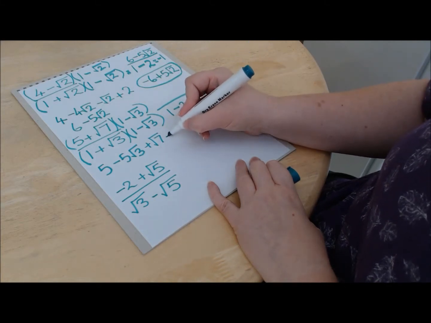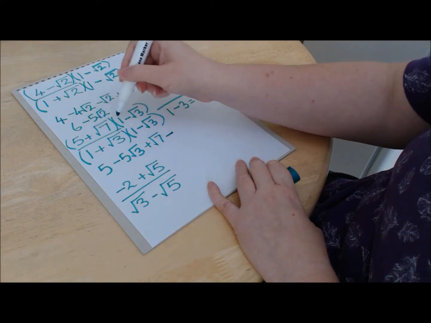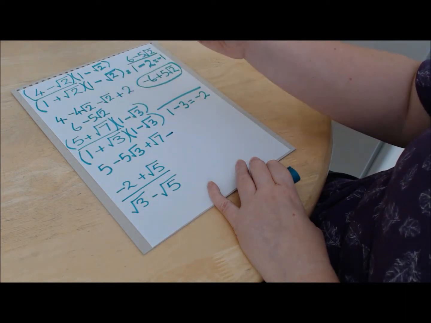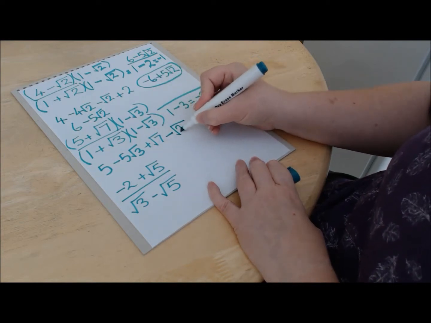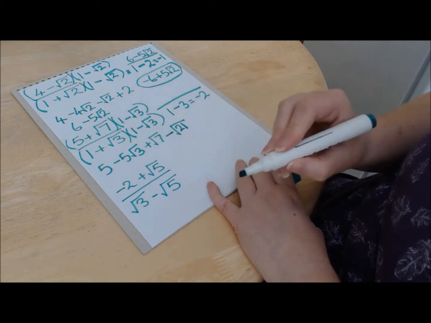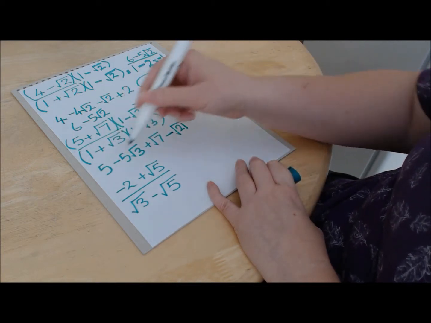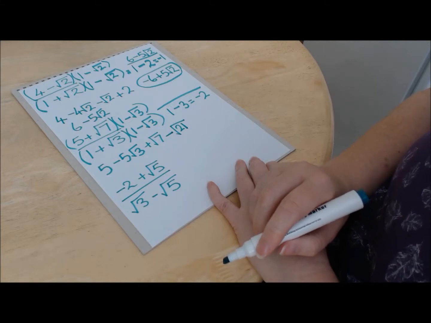So that's going to be minus altogether. And remember the rules. So root 7 times root 3 is the same as the square root of 7 times 3, which is 21. Now, if we look at this, there is nothing that is the same. No one part there is the same. So there's nothing we can do to simplify that at all.